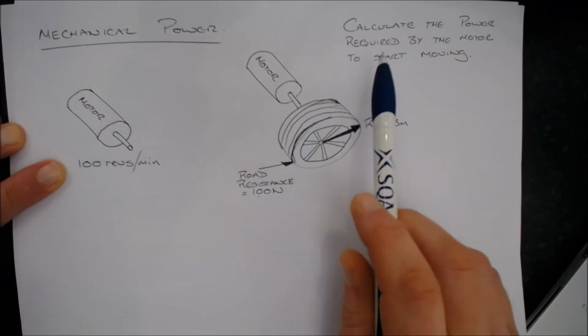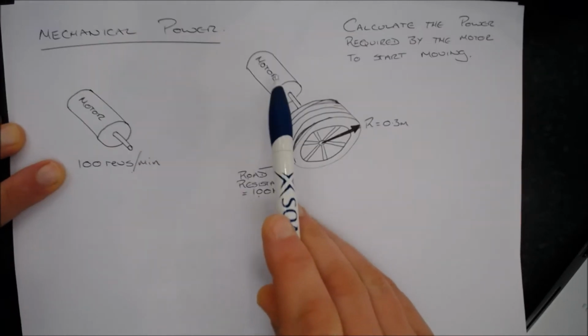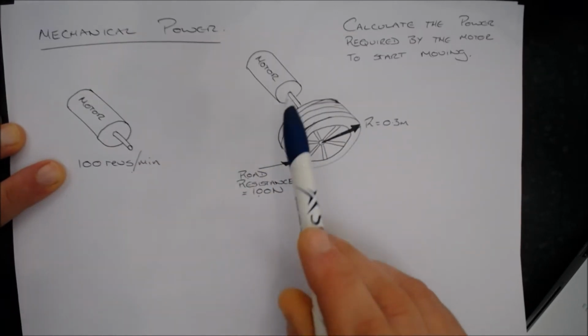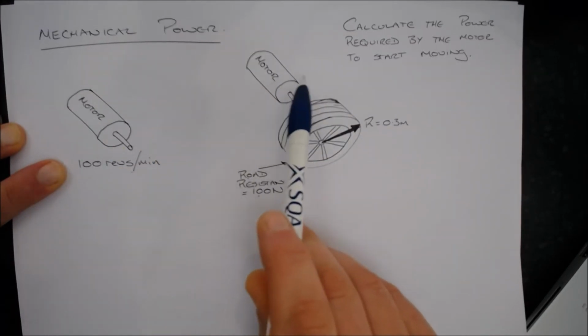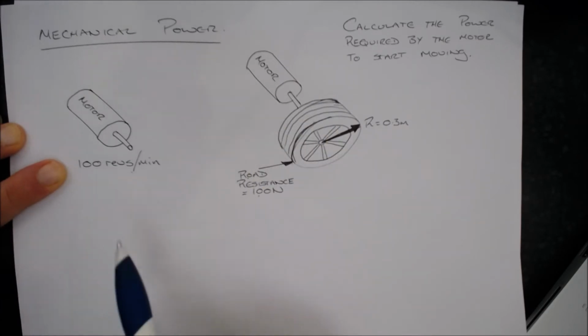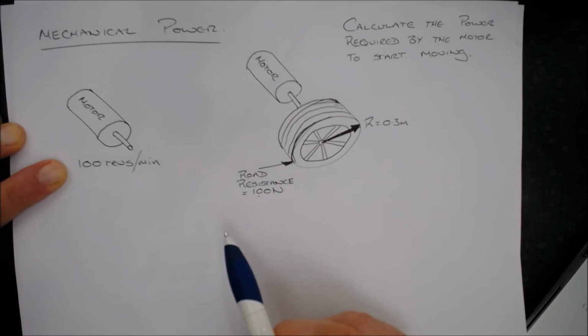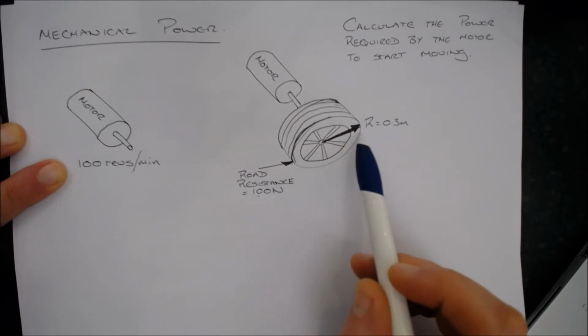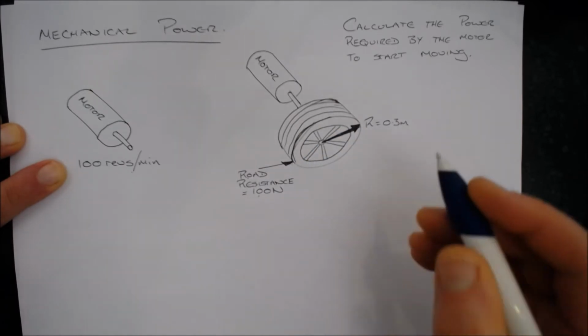So what we're going to try and do is calculate the power required by the motor to start my buggy moving. I know I haven't drawn the whole buggy, but you get the idea that that motor would help drive that wheel. So the first thing we're going to have to do is calculate the torque produced by this diameter of wheel, or radius of wheel.